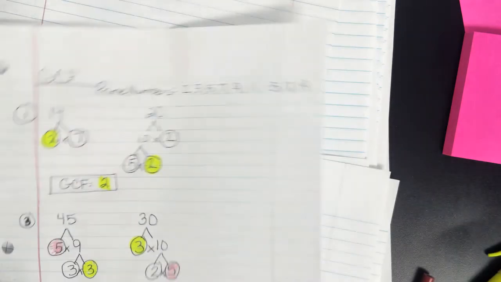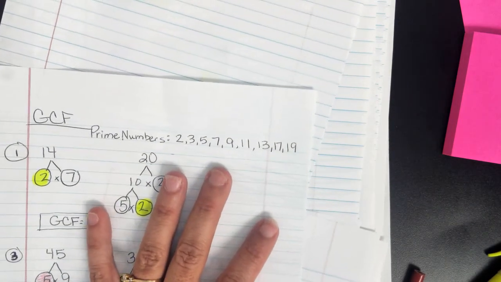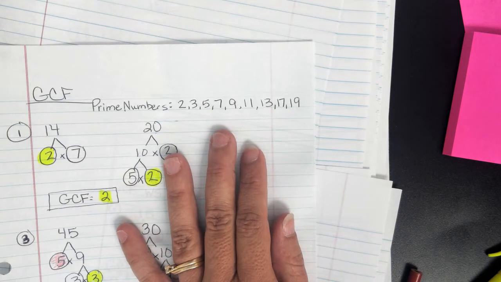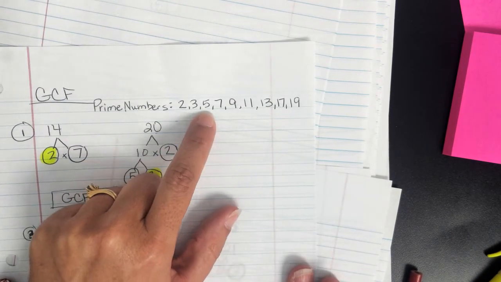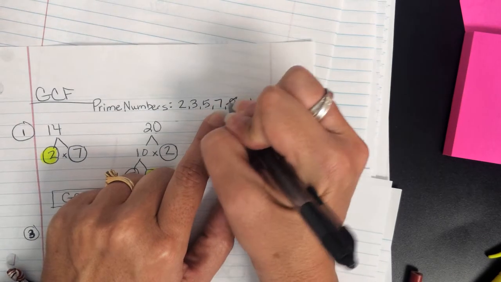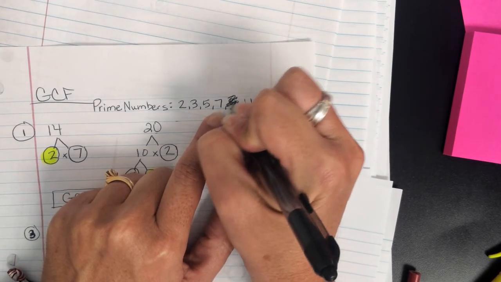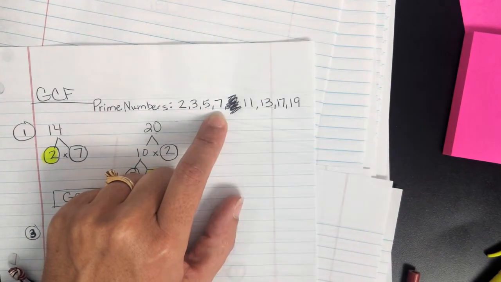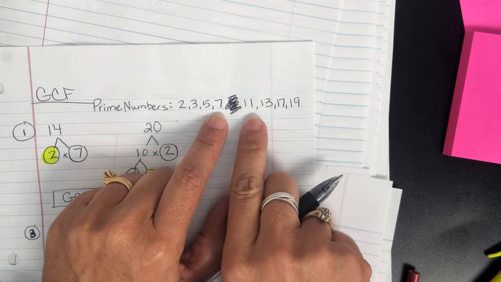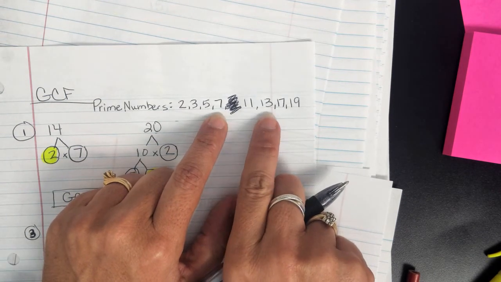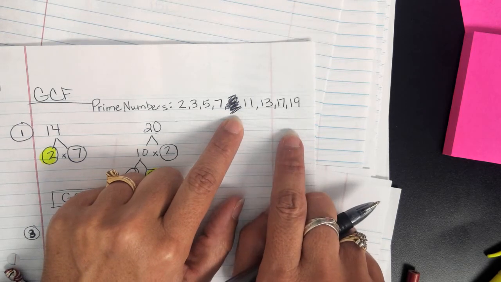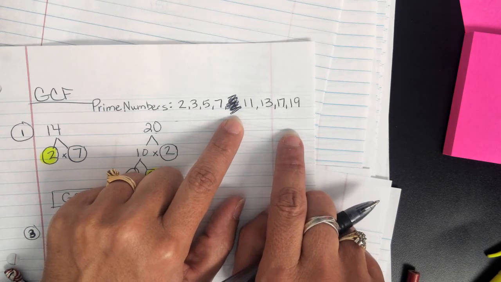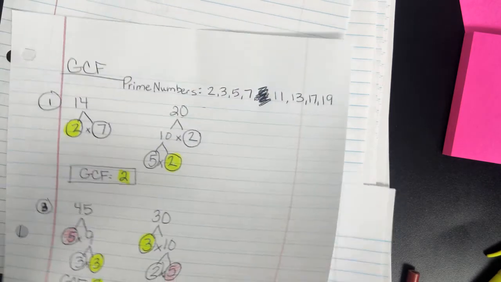Oh, woo! Okay, listen. Mark this out. It is not prime. I was just skip counting by odd numbers. Look. 2, 3, 5, 7, 9 is not prime. Woo, I make mistakes. Thanks for catching it. 11, 13, 17, 19. 9 is not prime because it has 3 times 3. I'm glad you caught that. Listen, I make mistakes.